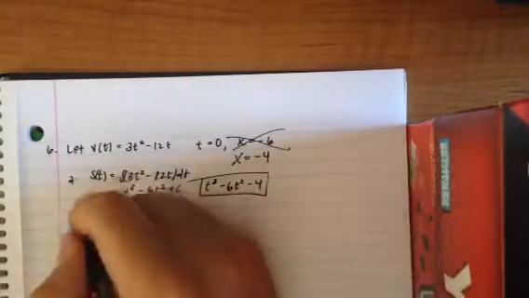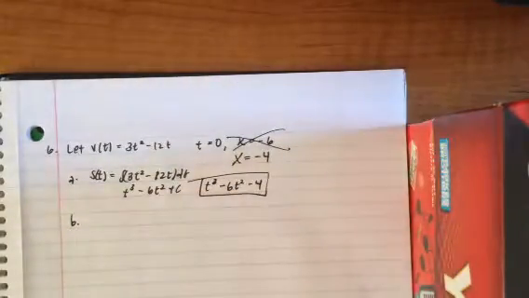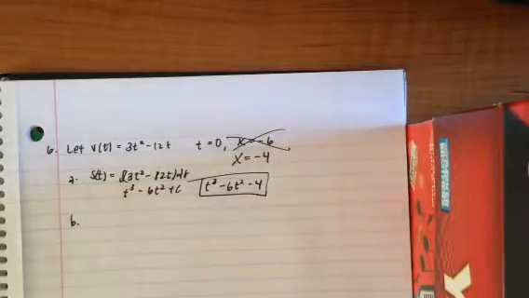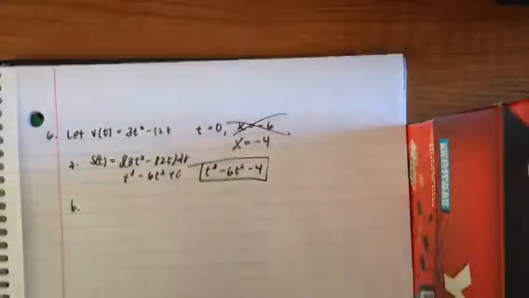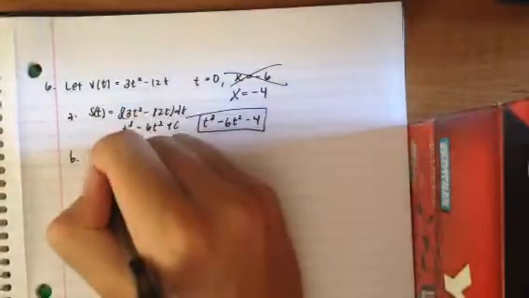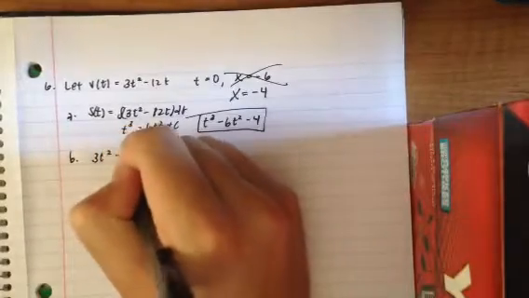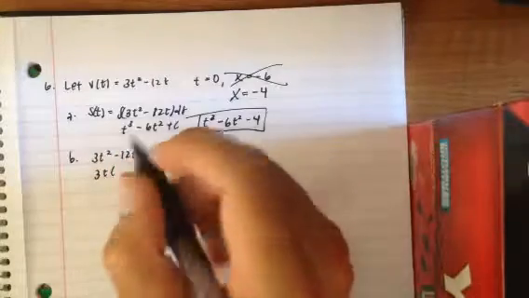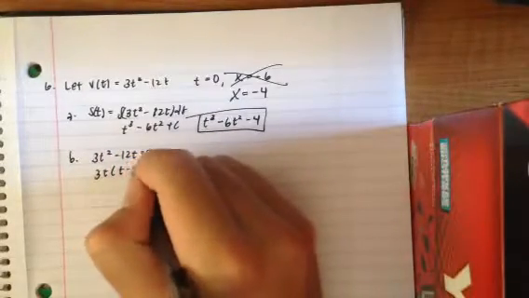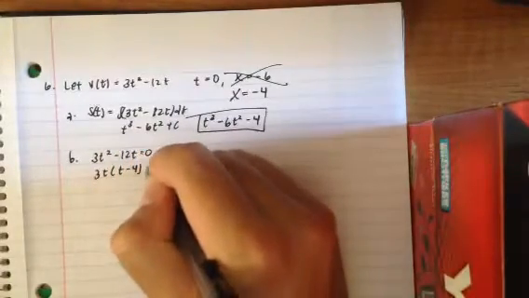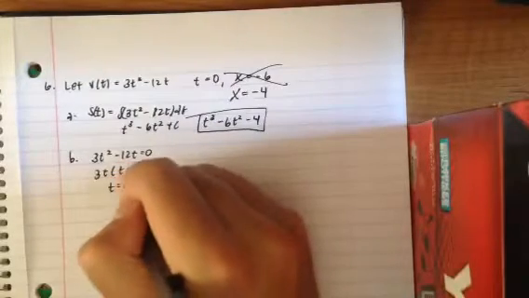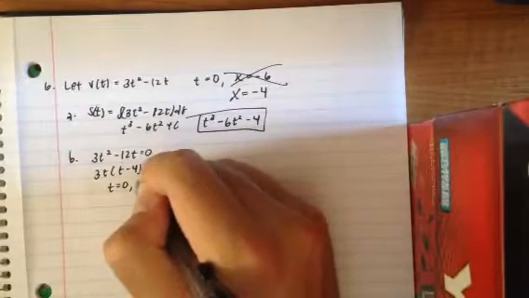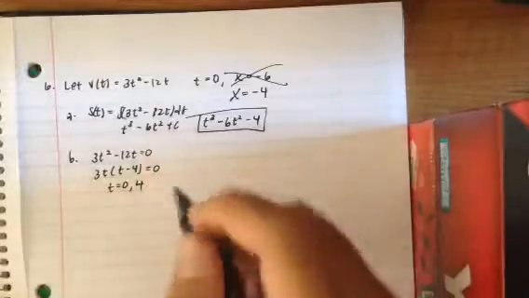And that's it, right? B, it's asking the direction in which it starts and if it changes. So for that, I take the velocity and set it equal to 0. So then that would be t minus 4 after I factor out a 3t. T would equal 0, and this would be 4.